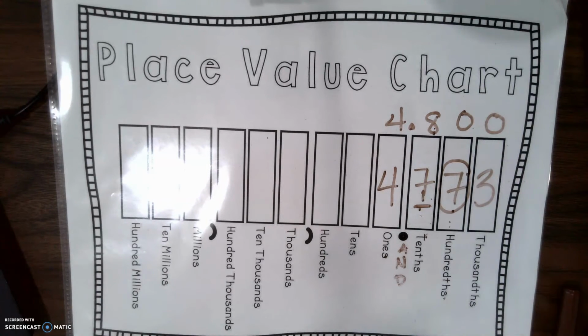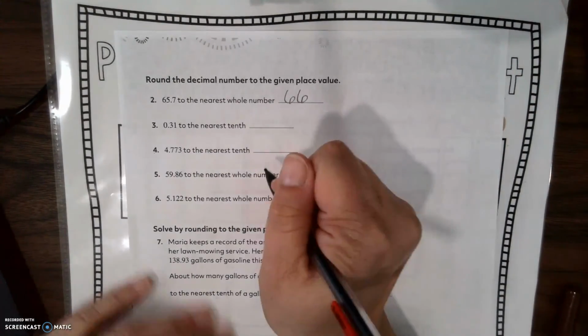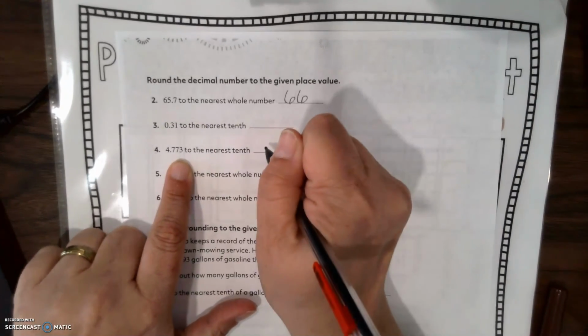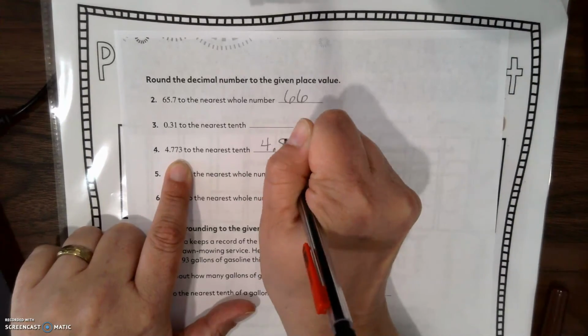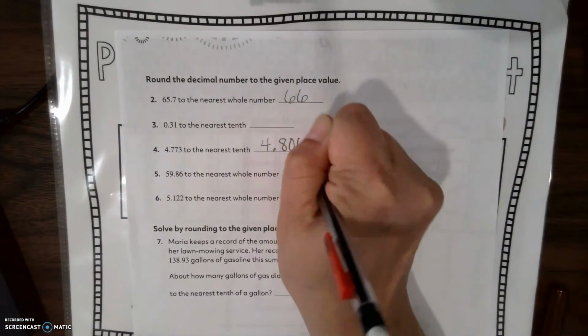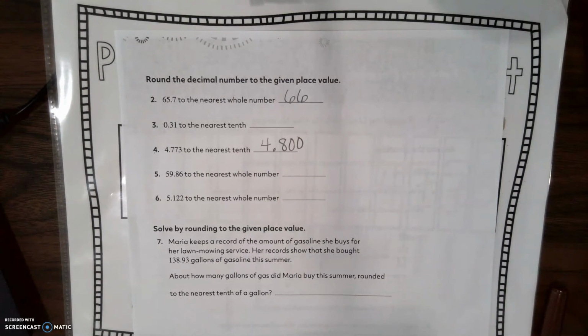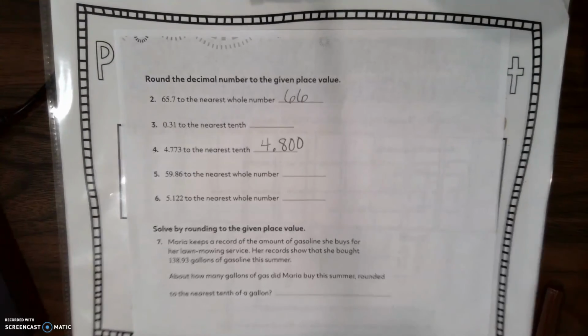So the answer to number 4 is going to be 4 and 773 thousandths to the nearest tenth is 4 and 8 tenths. And if we want to, we can add those zeros to the back. We don't have to. Okay? Great.